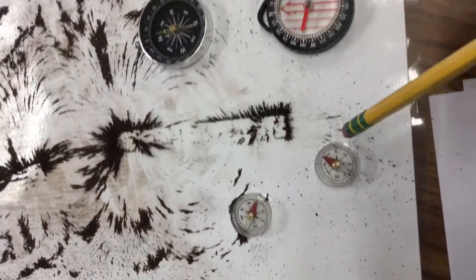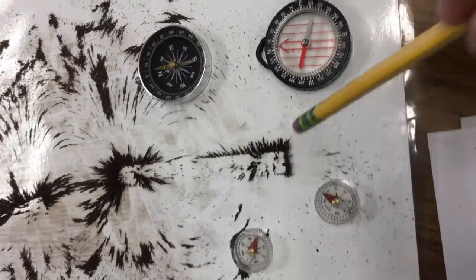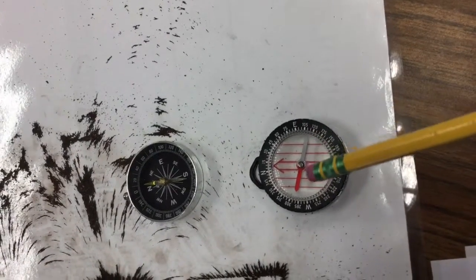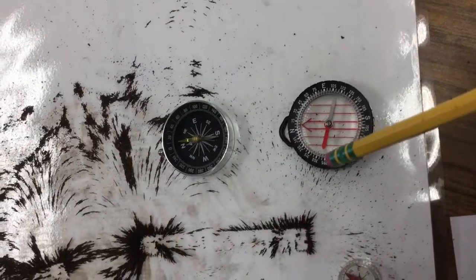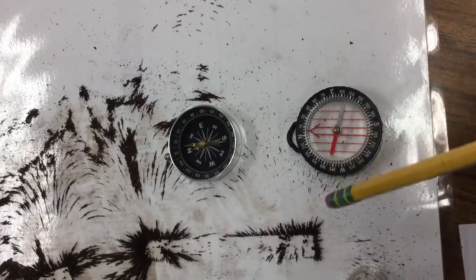As you can see here, the iron shavings are pointing towards the north side of this pole, as is this one. And then as you move on to this compass here, you see some more shavings which obviously point towards the North Pole, and the compass arrow pointing towards that direction.